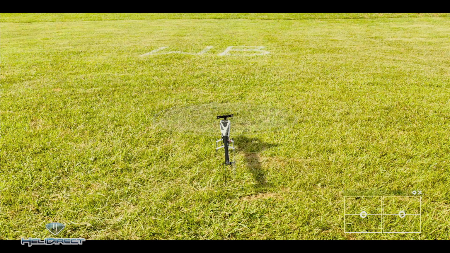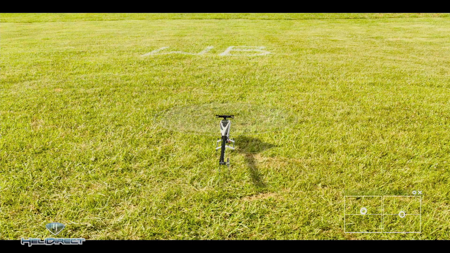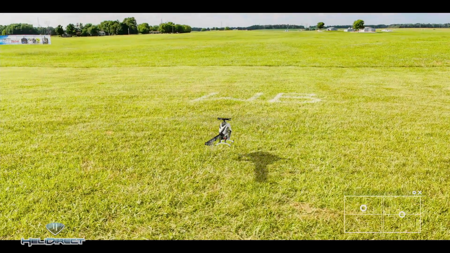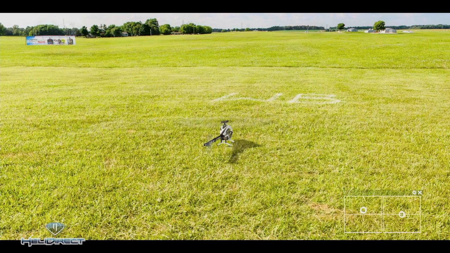So I'm doing all this at what we would call neutral pitch. So see how the stick is kind of centered? Now I'm going to give just a little bit of positive pitch. It should start to lift off. And it's getting light on the skids, and there it goes. I'm going to set it right back down with negative pitch. So we know that works.